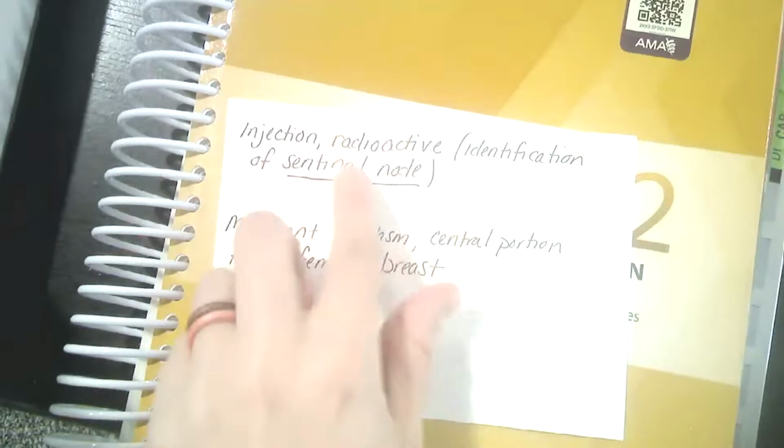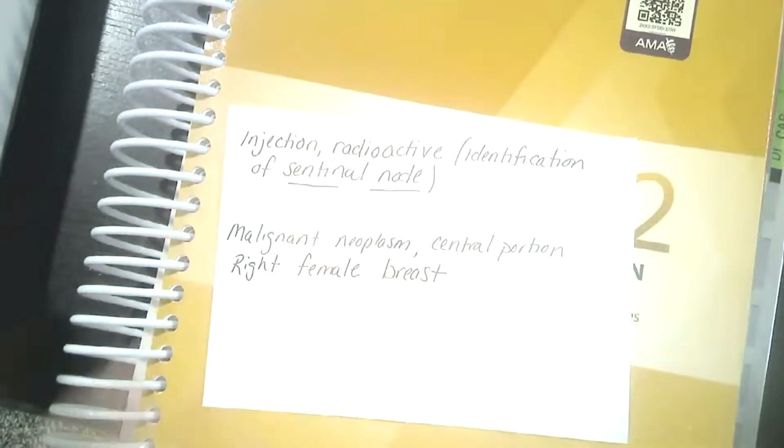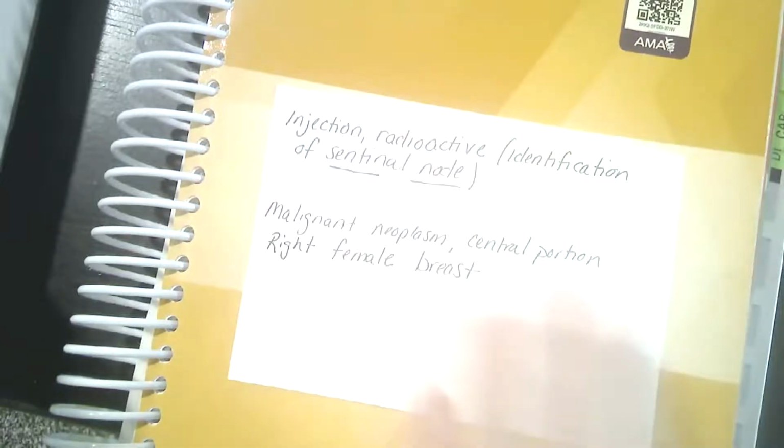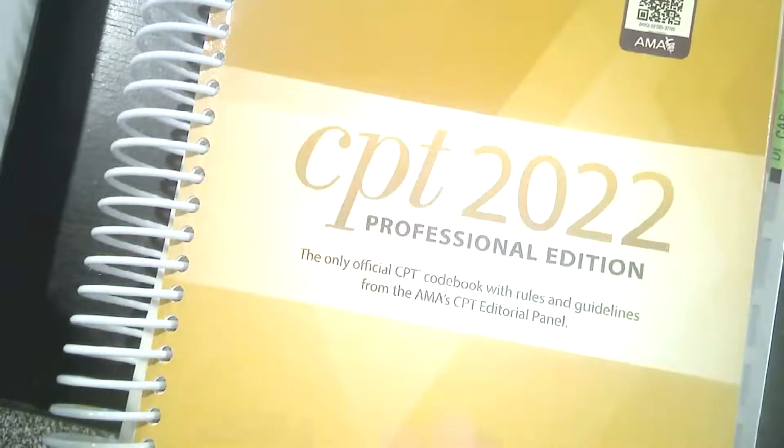Radioactive injection seems like something that could apply to a lot of different circumstances, and it might be difficult just to find that really quickly in the index. But if I was in the national exam, I would try to look up that sentinel node and see if that was available. And then I might look at injection.